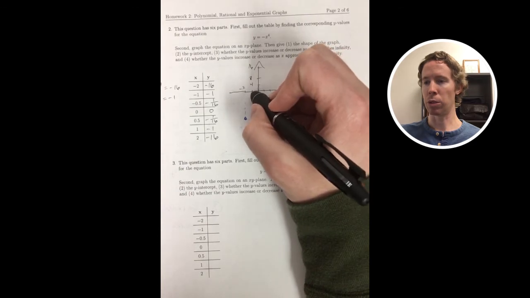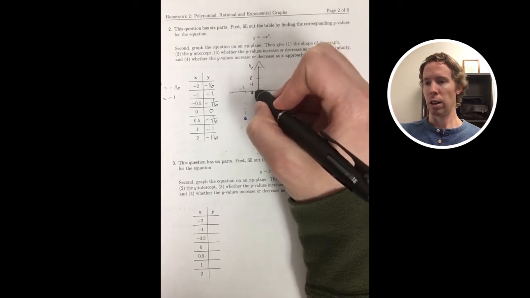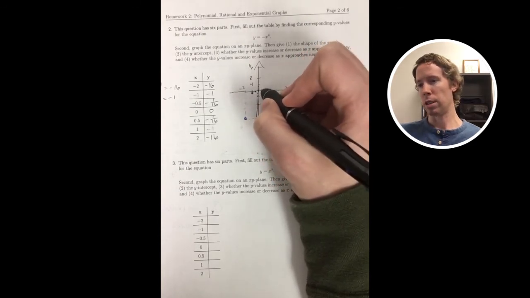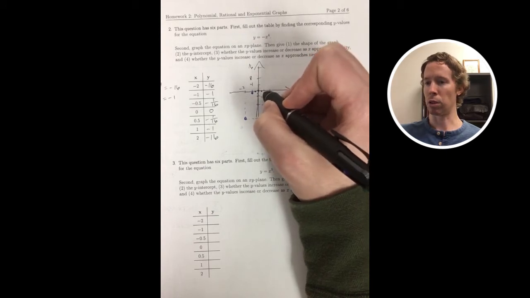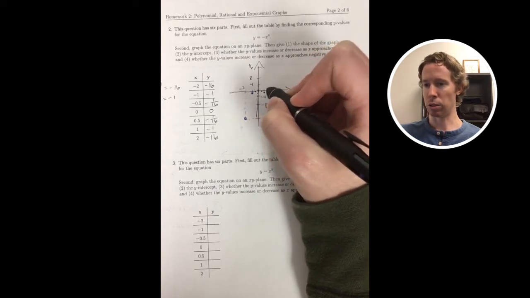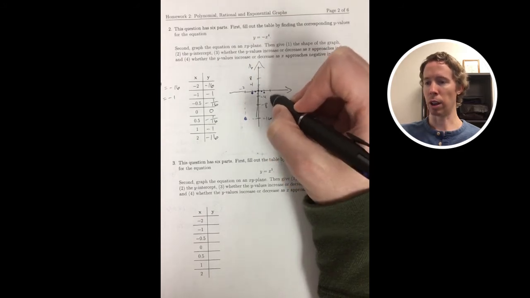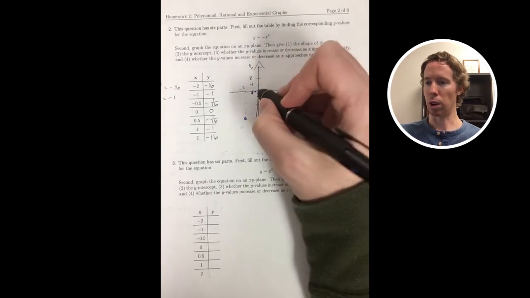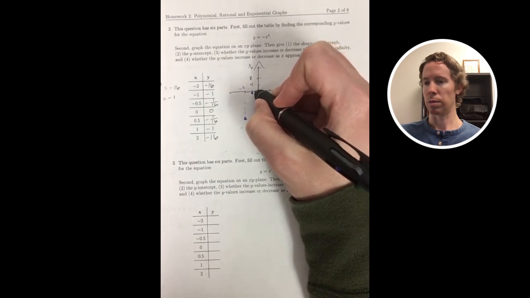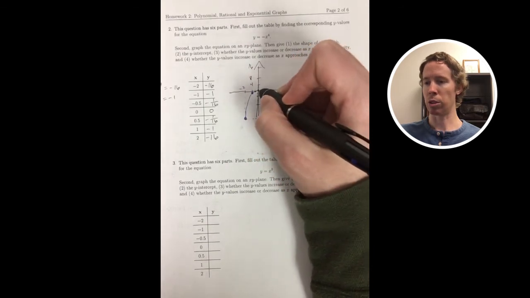So I plotted negative 2 comma negative 16, negative 1 comma negative 1, negative 1 half comma negative 1/16, 0 comma 0, 1 half comma negative 1/16, 1 comma negative 1, and finally 2 comma negative 16. And the shape shouldn't look surprising.